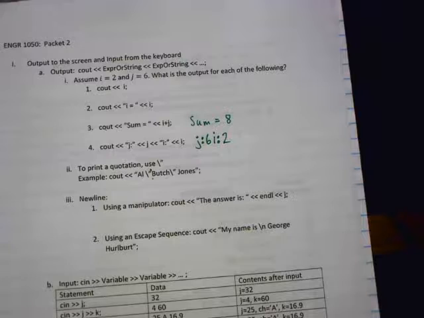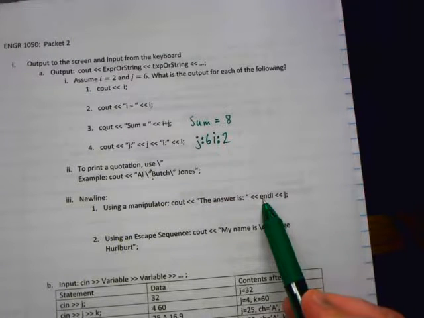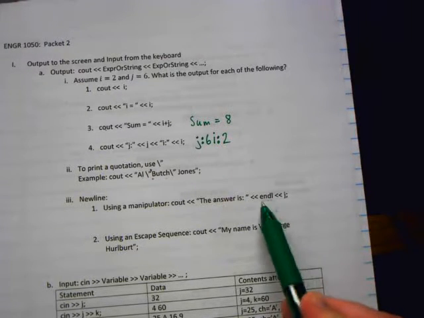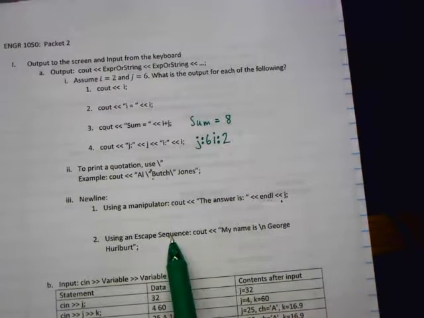Okay. If you want a new line, we talked about this already. So far, to get a new line, we've always used the endl command. There is another way to do it, and it's called using an escape sequence.